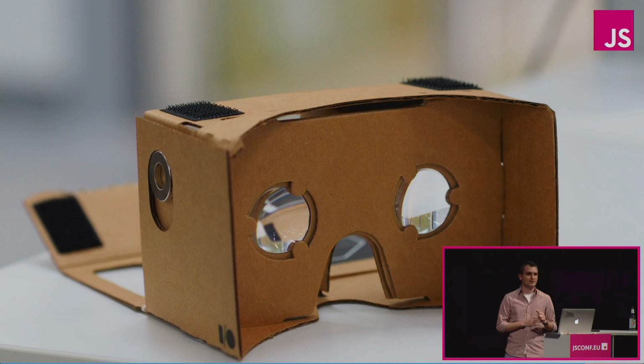This is the Google Cardboard. Most people in the room probably know what this is. This is one of the low-cost VR headsets. It's basically a piece of cardboard. You open an application, you put your phone in there, you put it up to your head, and you're projecting into a 3D virtual world. But that introduces a problem.